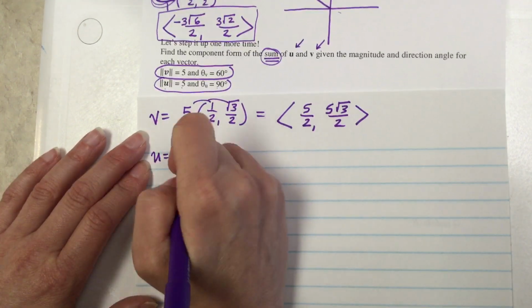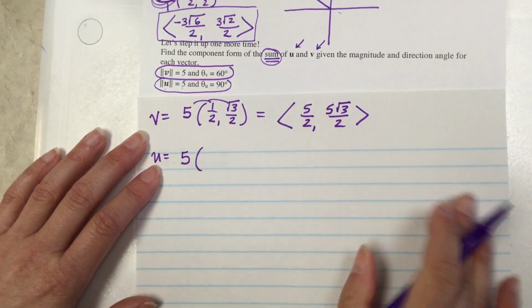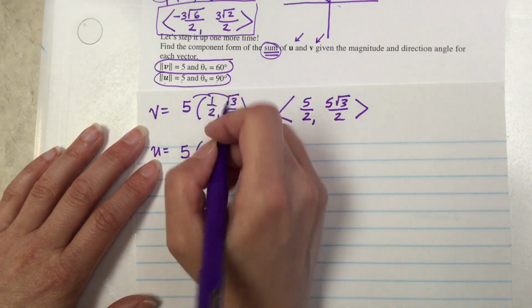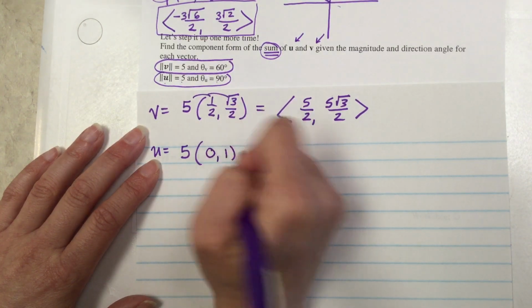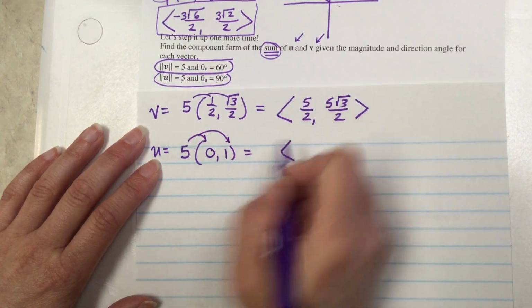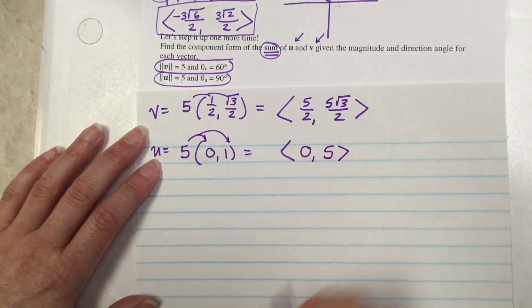Now vector u. Magnitude is 5. We're looking at 90 degrees. Your ordered pair on a unit circle at 90 is 0 and 1. So to get the component form, you just distribute in the 5. 5 times 0 is 0. 5 times 1 is 5.